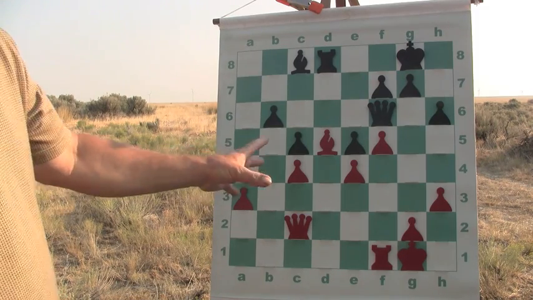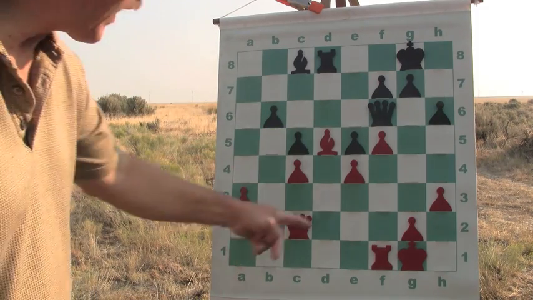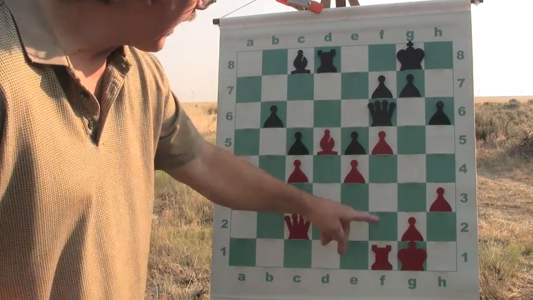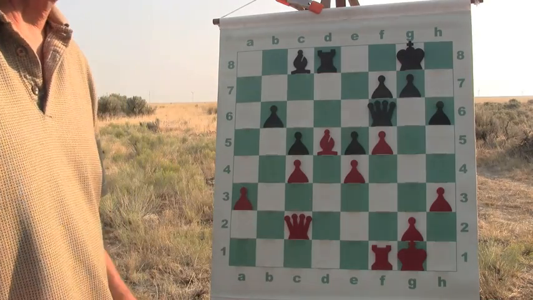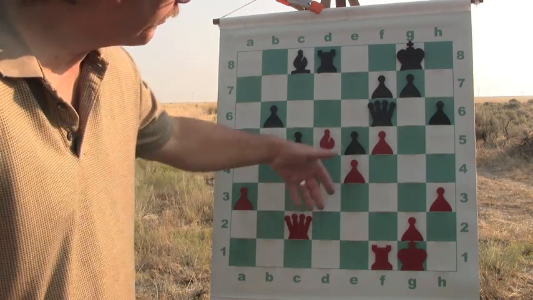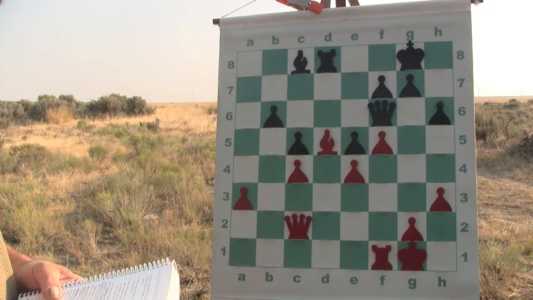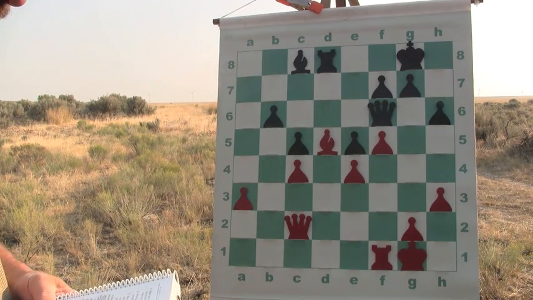The other interesting thing for white's situation, thanks to his f5 pawn being here, backed up by the rook and his superior bishop, is he also has a chance to play on the king side as well. Not just the queen side, but he also has the king side.